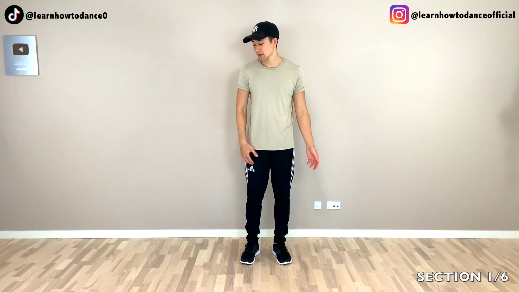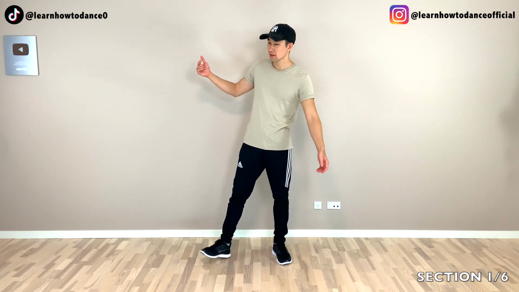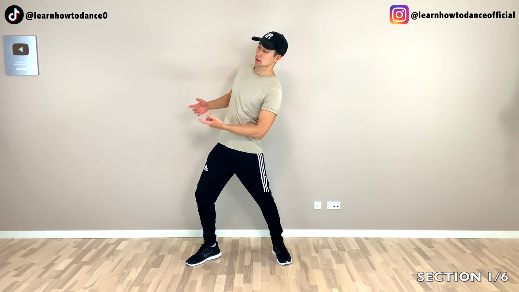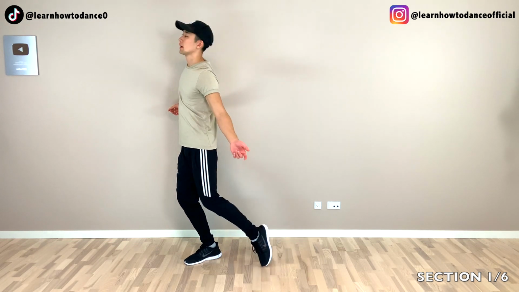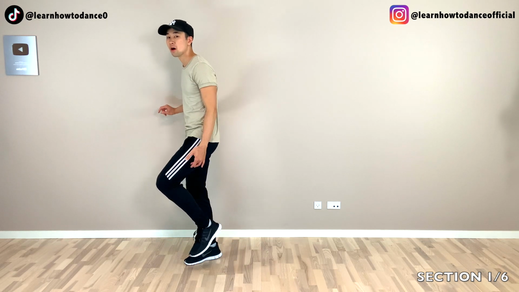And then at the end, you want to do like a slide. So either if your feet are gathered here, you can take a step with your left to your left, and then you want to kind of lean back as if someone is pulling your body here. Whoa! And then you want to gather, sliding with your right.